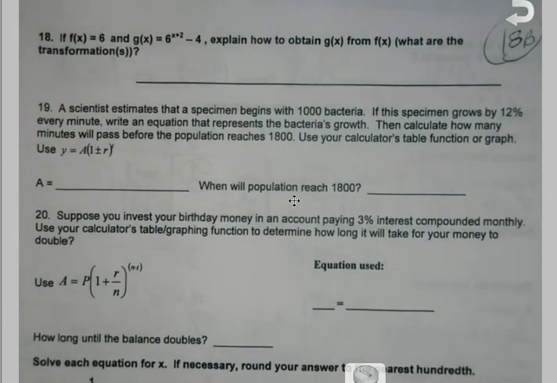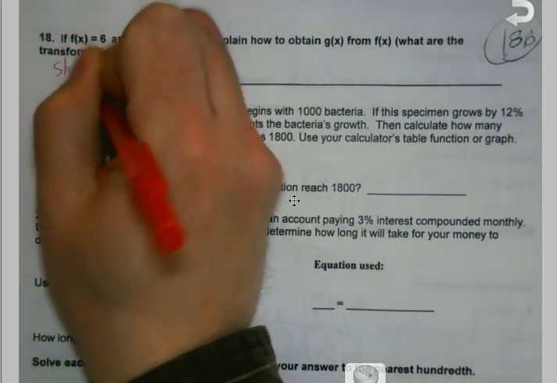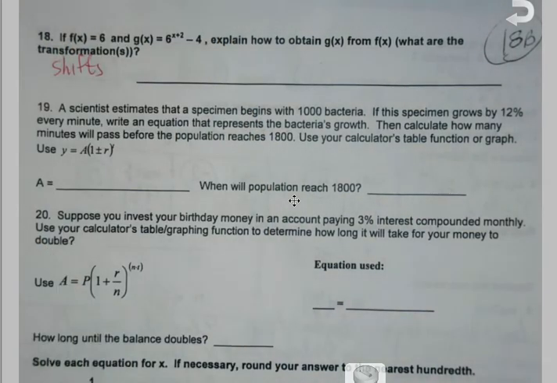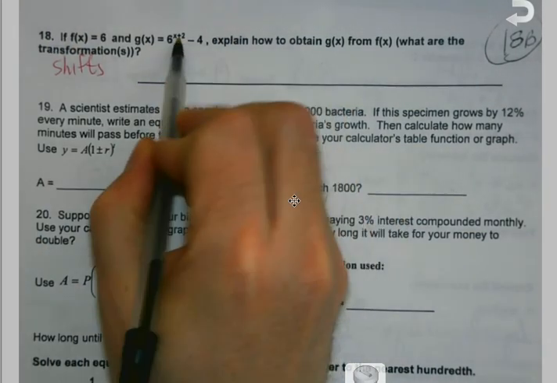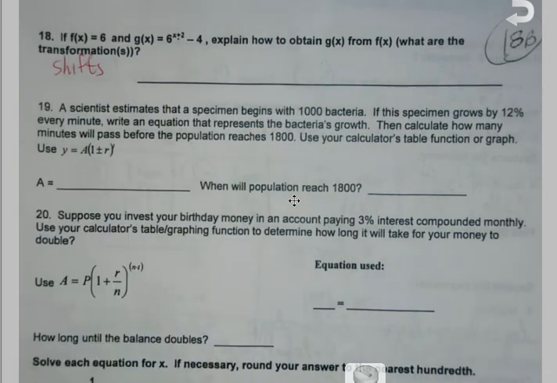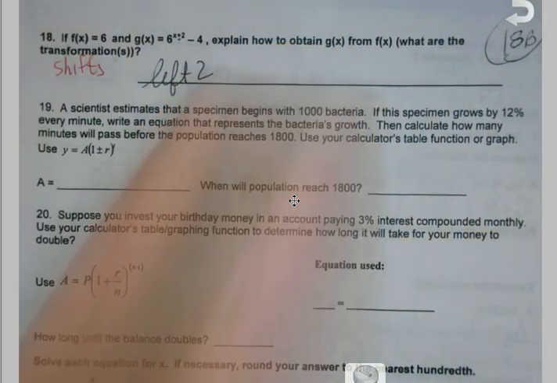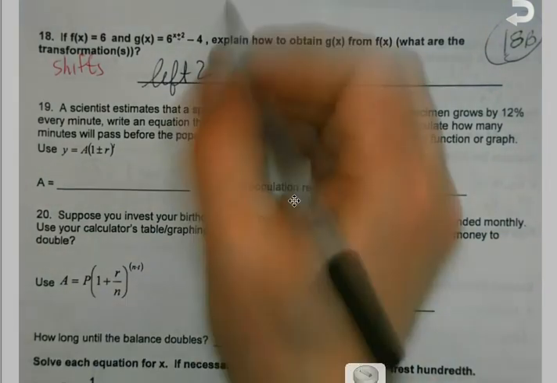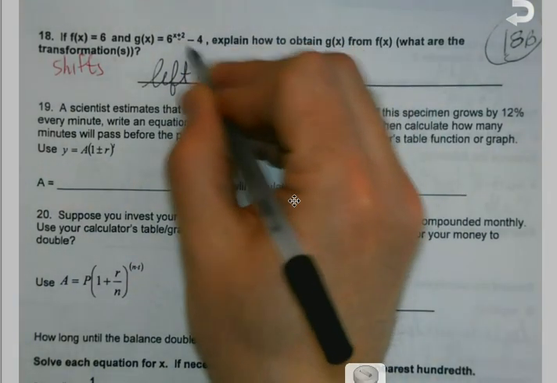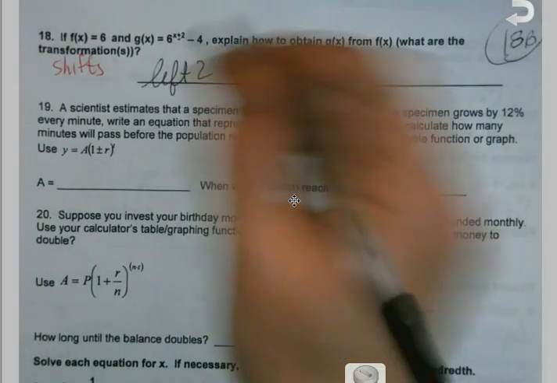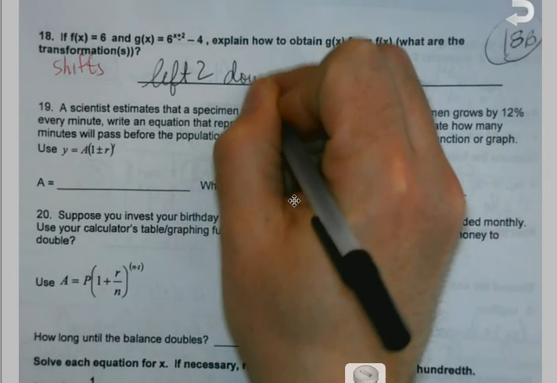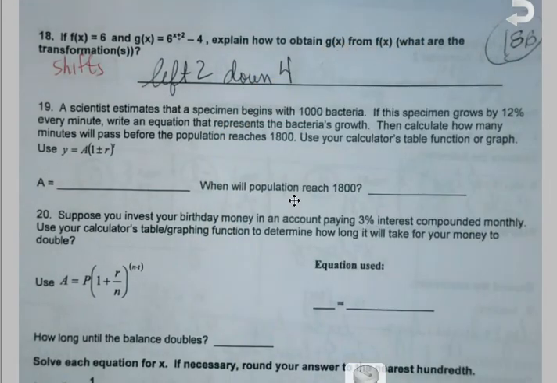Also from the past, number 18. What are the transformations? What are the shifts? Keep this simple. In the exponent, it's just like in log when it's in the parentheses. This is my left and right shift. In this case, it's left 2. Whatever value's on the end, okay, not in parentheses, not in the exponent, is my up and down shift. That's all I want. Keep it simple, keep it simple, keep it simple.